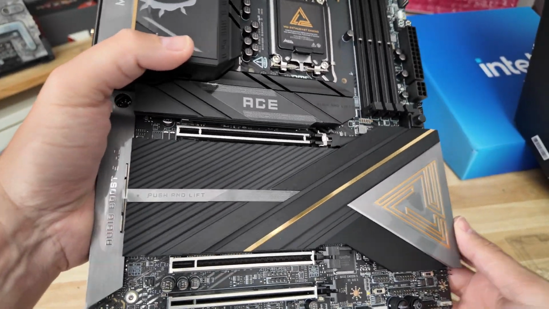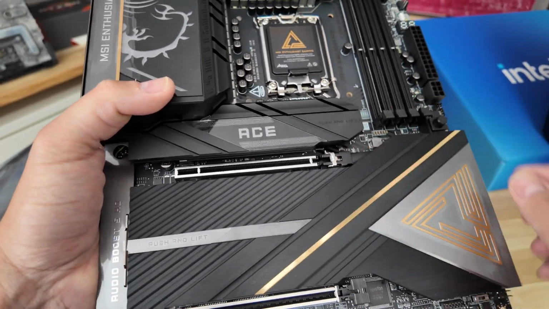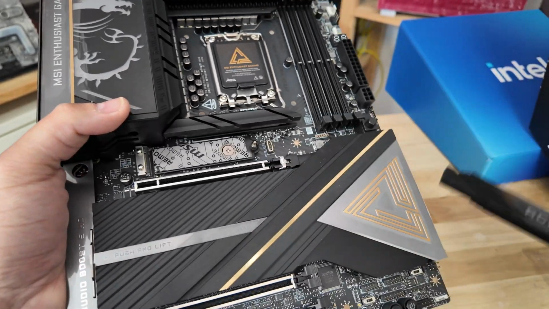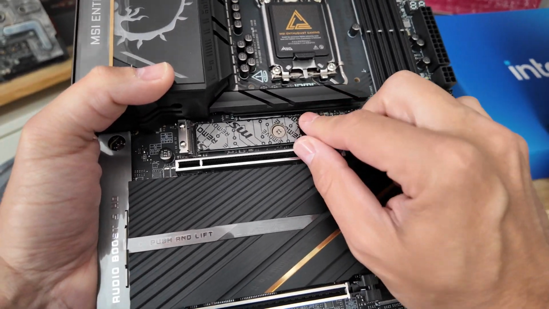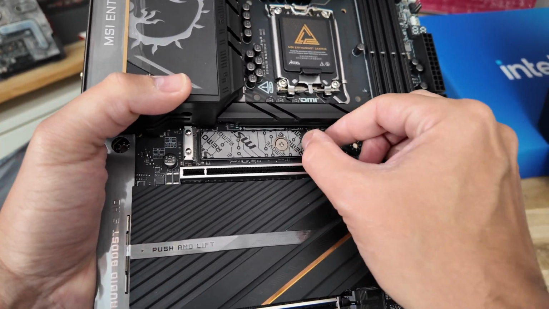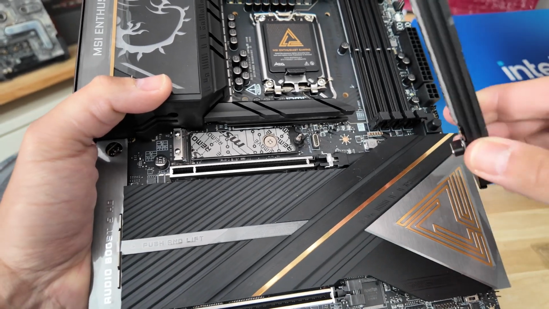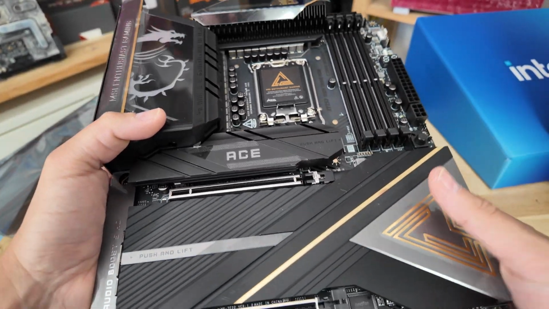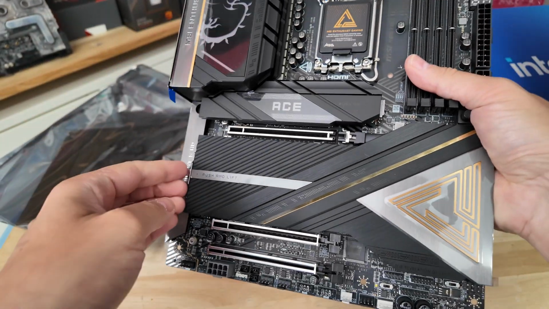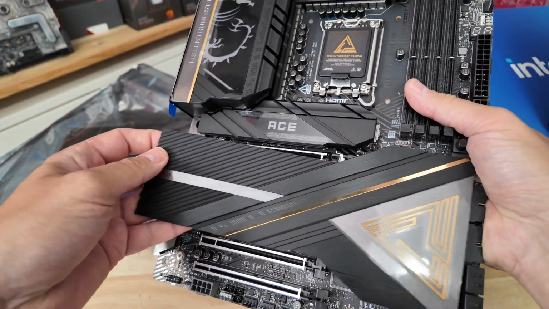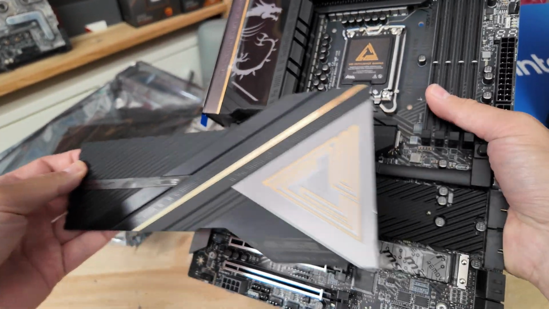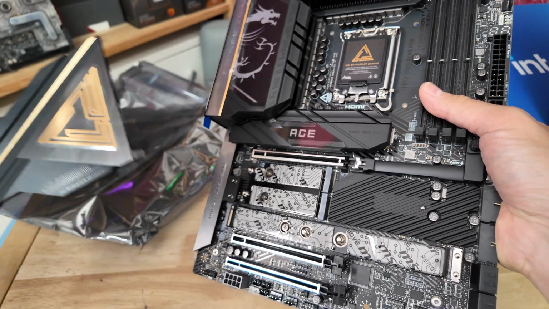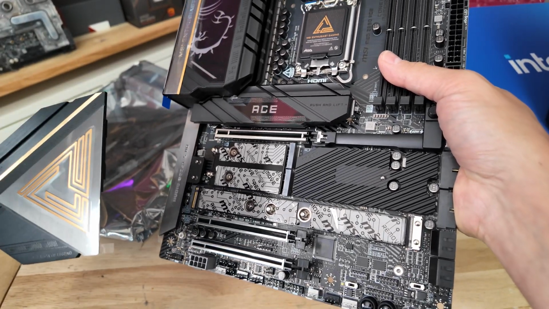Look at that, I did that in 2 seconds, removed and lifted up the heatsink. And then we've also got the M.2 latch down here, so that thing just makes installing your SSD a lot easier. And tool-free as well. And obviously down here we've got a massive heatsink. And we actually looked at this motherboard in my other video as well. It was on show at my factory tour in China.